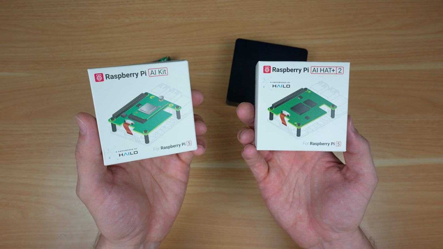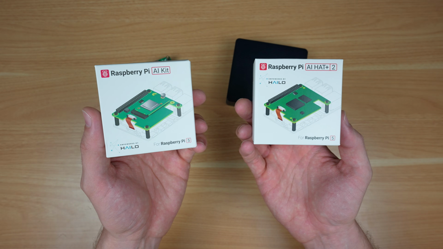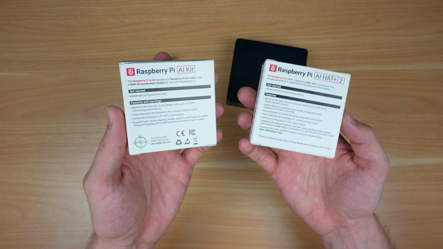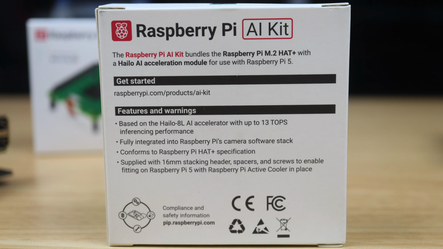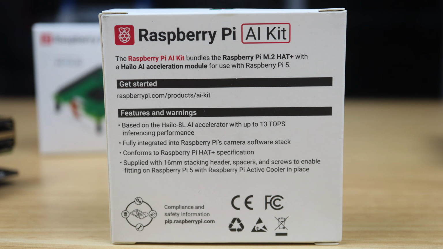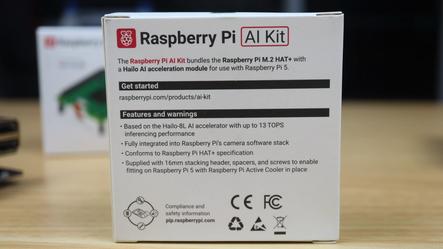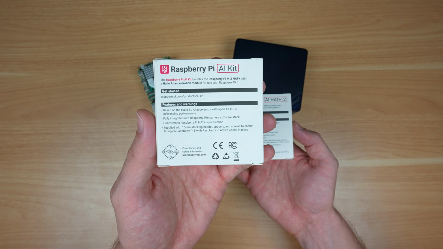Next up is to add the AI accelerator to the Pi. Raspberry Pi have the original AI kit based on the Hailo AI accelerator, which adds up to 13 TOPS to the Pi. Unfortunately, this hat doesn't have any RAM on it, and it's designed around image processing, so it can't be used to run LLMs.